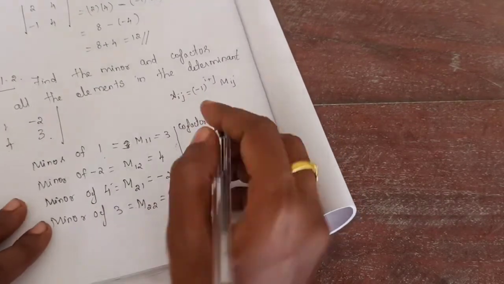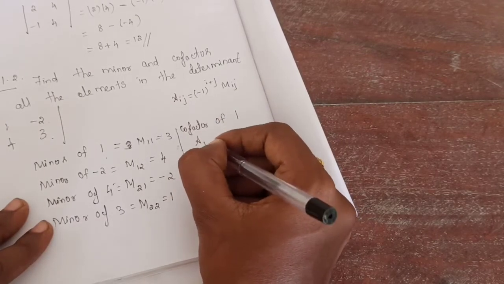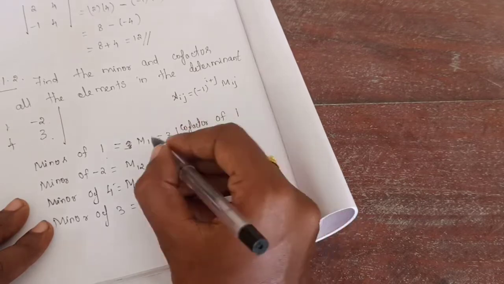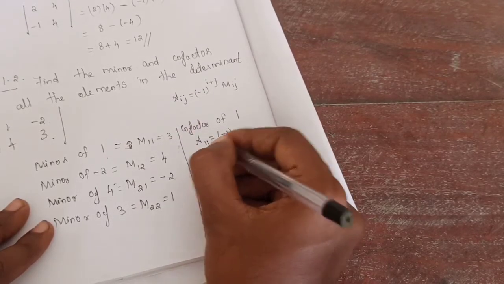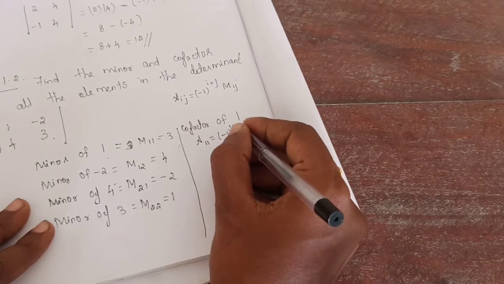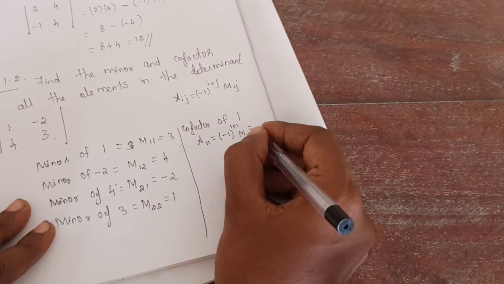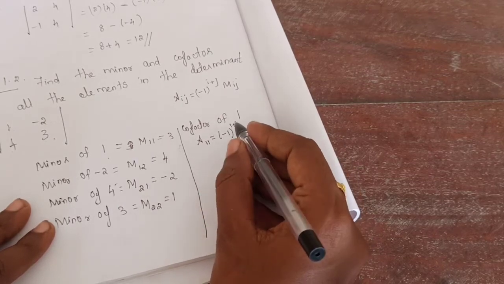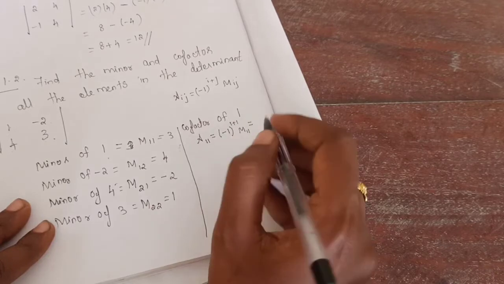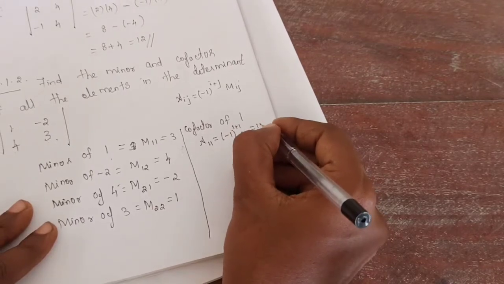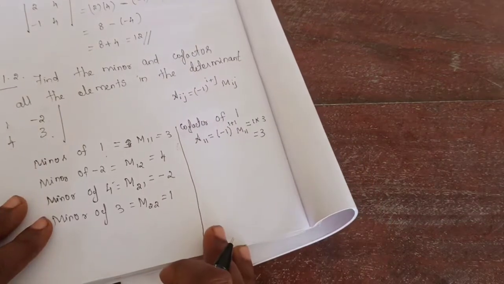So a11, that is the cofactor of 1, is equal to minus 1 the whole power 1 plus 1 into m11. Minus 1 the whole power 2 is plus 1, so plus 1 into m11 value 3. So you will get the answer as 3.